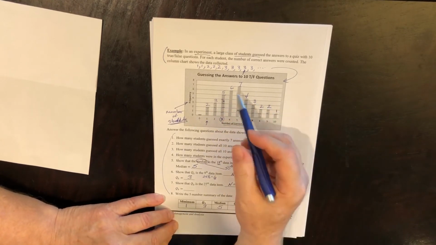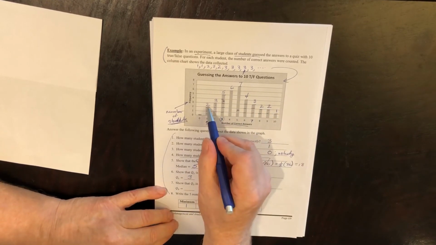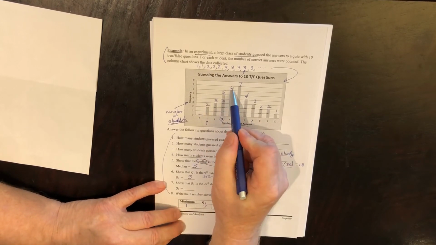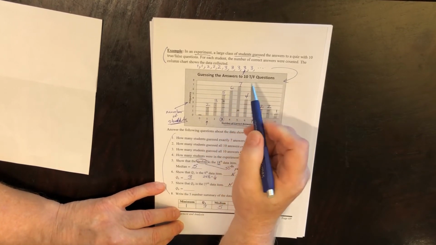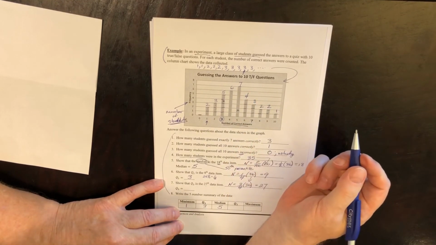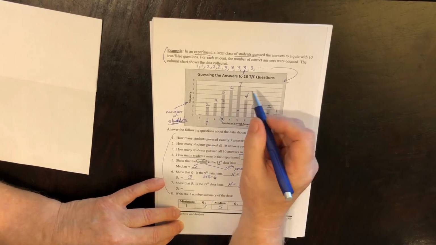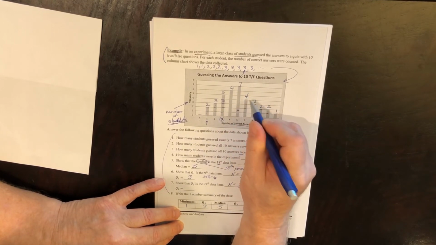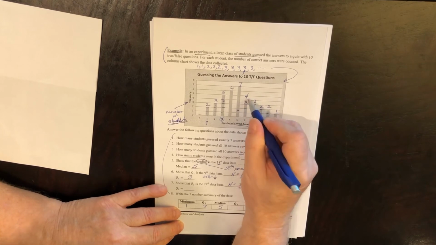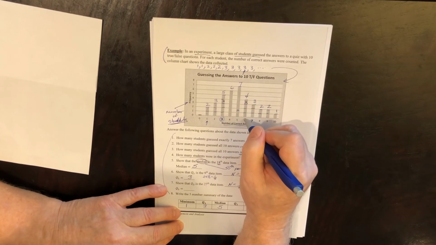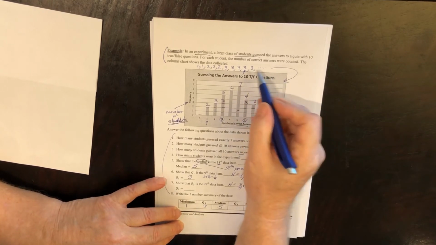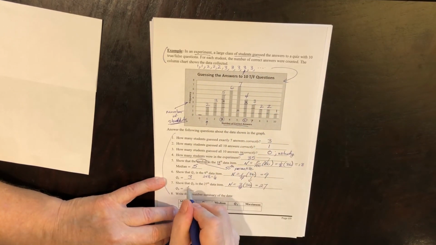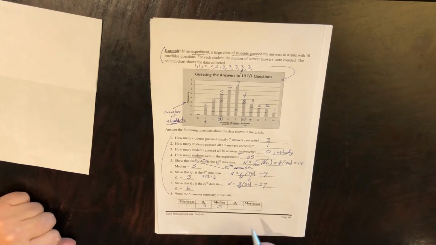Well, that'll be a little bit of work to find the 27th data item. There's 2 here, and 3 is 5, and 5 is 10, and 6 is 16, and 7 is 23. I want the 27th. 23 data items here, 24, 25, 26, 27. The fourth 6, if I wrote these numbers out, the 4th 6 would be the third quartile, Q3.